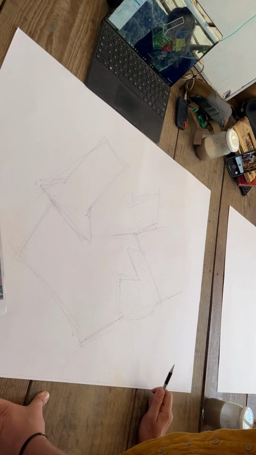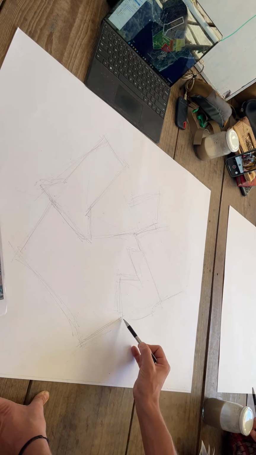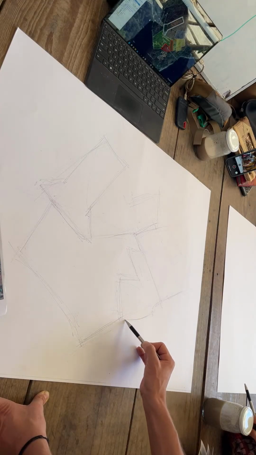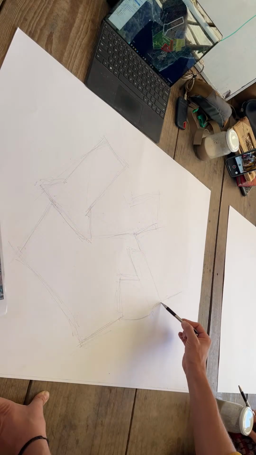And be as simple as possible. Don't do little curves. Don't like that little curve. I'm doing it because I'm confident about it. But other than that, I wouldn't recommend it.